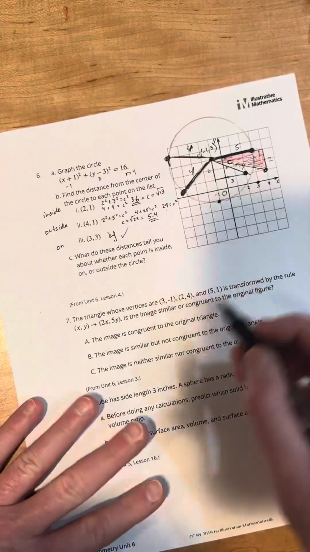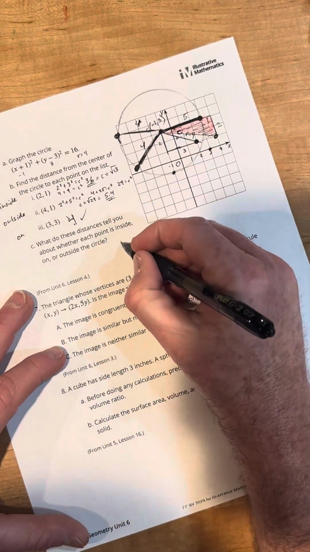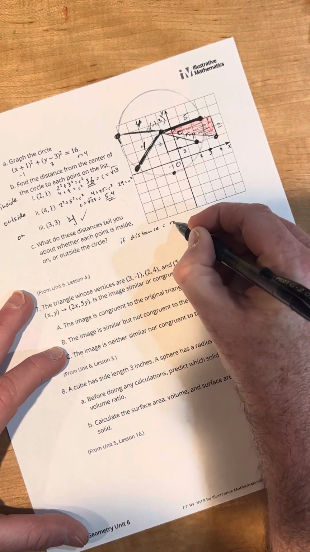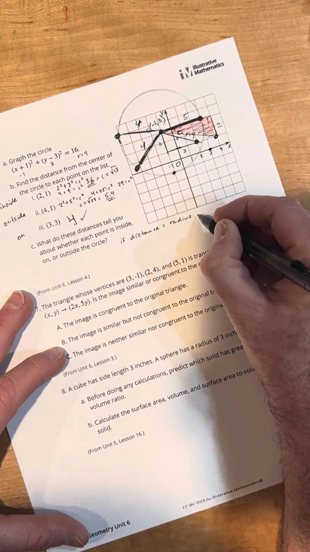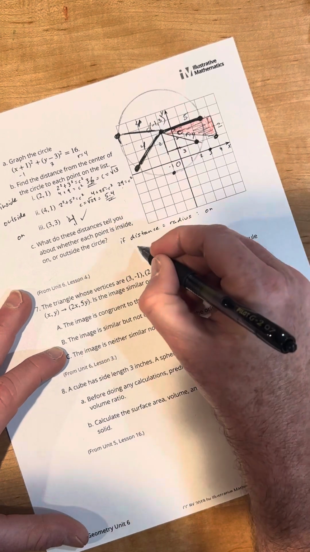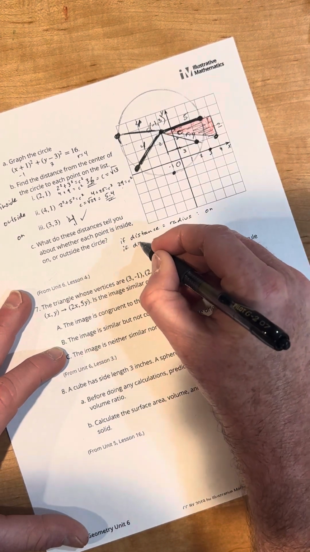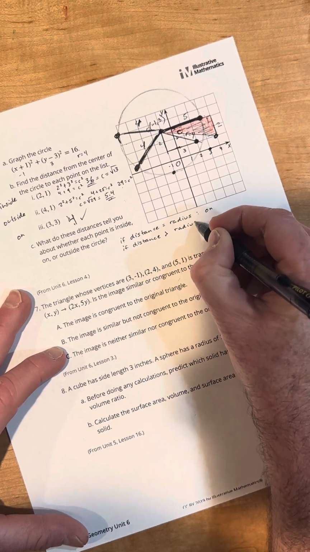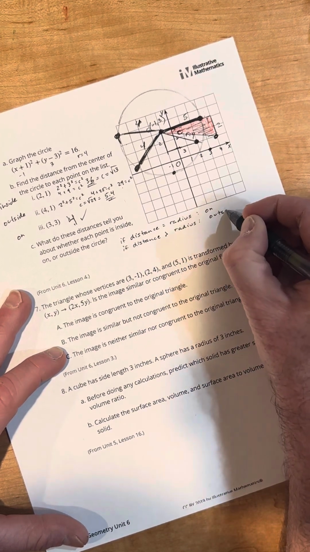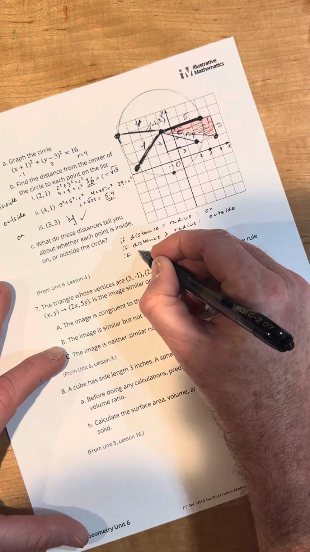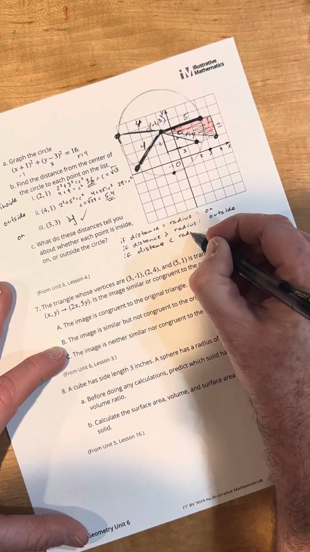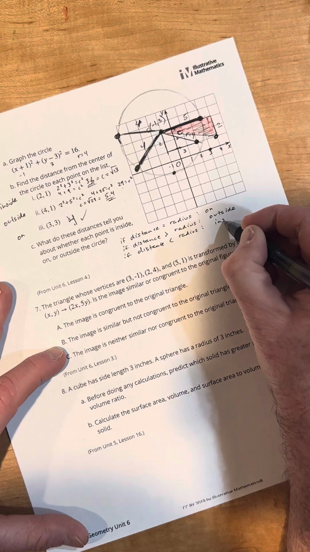All right, so let's create a math answer for that. If distance equals radius, on. If distance is greater than radius, outside, I'm gonna end with a bang. If distance is less than radius, inside. It's that simple. All right, cool.